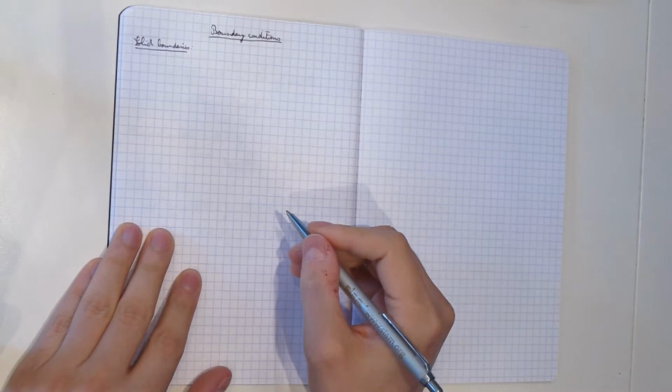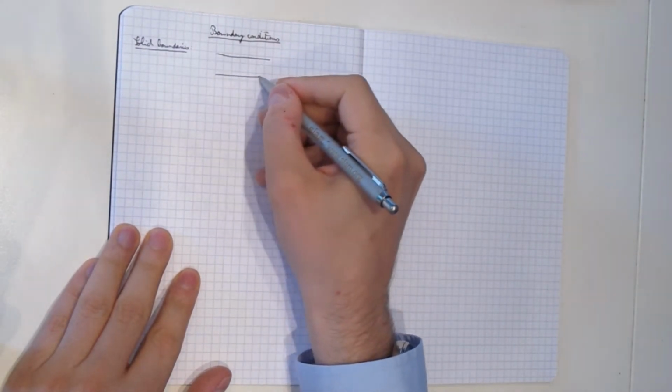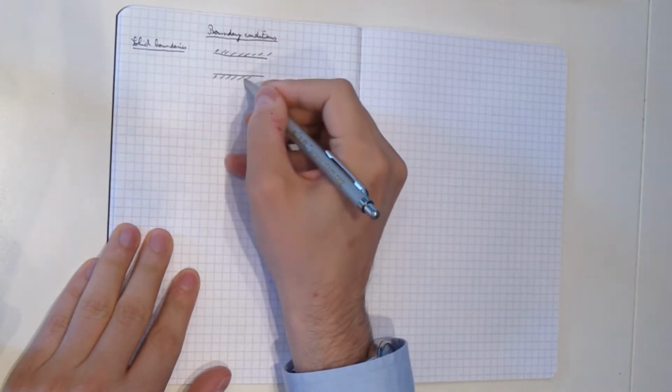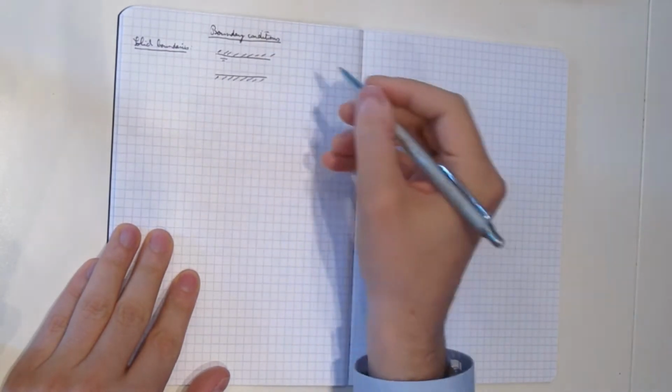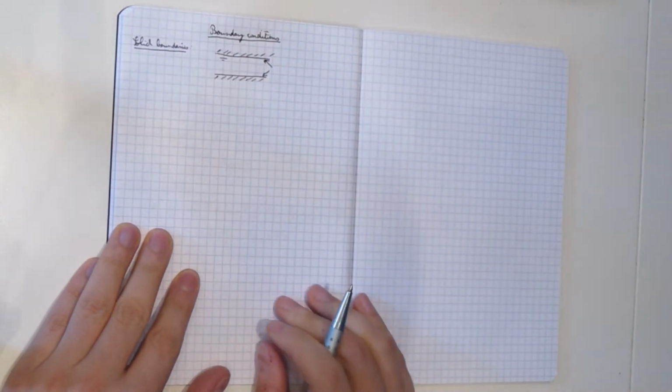So in the case of solid boundaries, for instance, I've got a fluid flowing down a pipe, which could be an example, and I've got fluid inside this pipe or channel. I'm going to be referring to these two boundaries here and there.